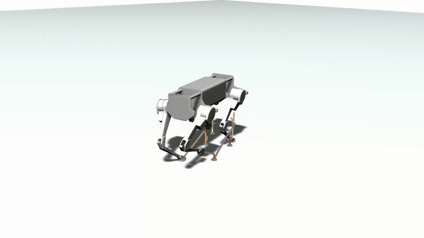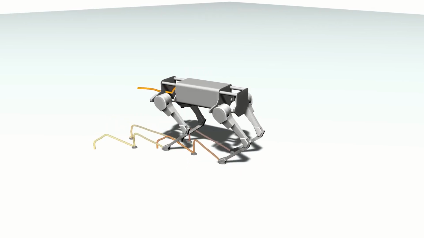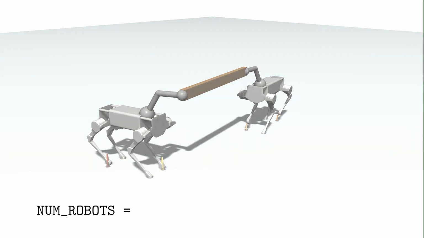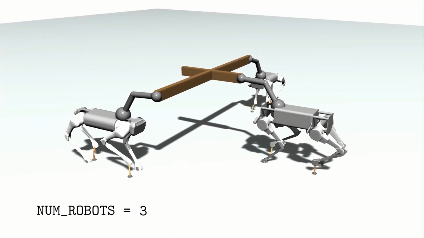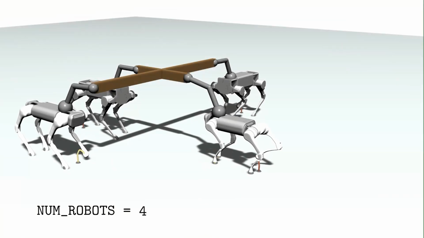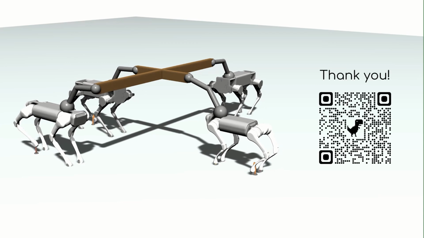Using Ungar, we implemented a state-of-the-art model predictive controller for quadrupedal locomotion and a centralized, collaborative locomanipulation controller. Ungar is a project meant for long-term maintenance, so its functionalities will improve and increase over time. We look forward to contributions, so we invite anybody interested to check it out at this QR code.